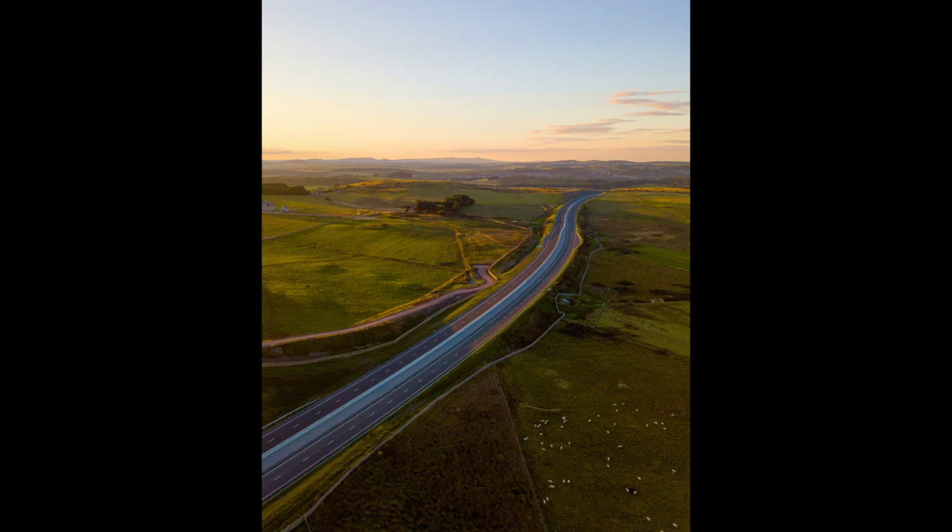Drone shot here of the Aberdeen bypass getting built, and this one I really like because it starts off at that bottom left. The road then winds its way through the image, draws you into the end, which would be the city centre itself.